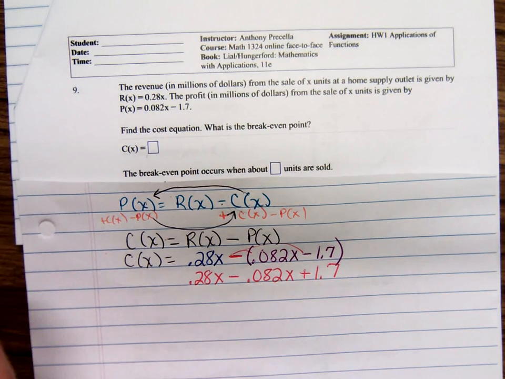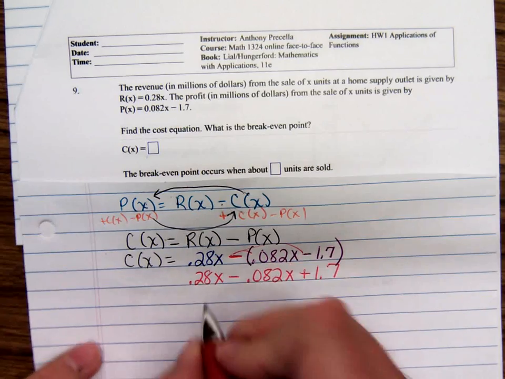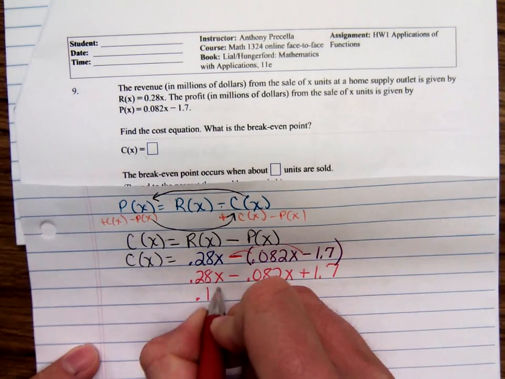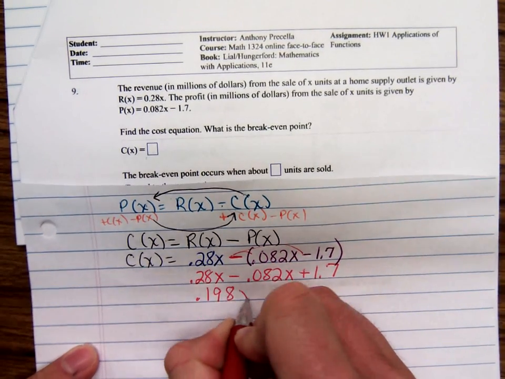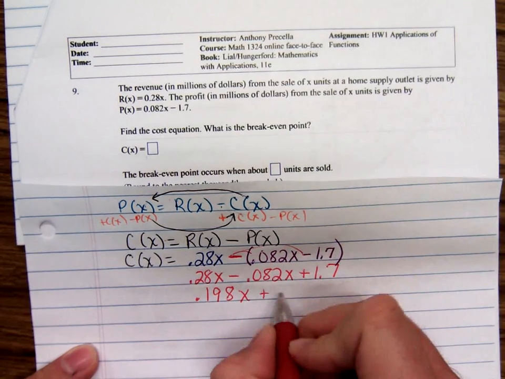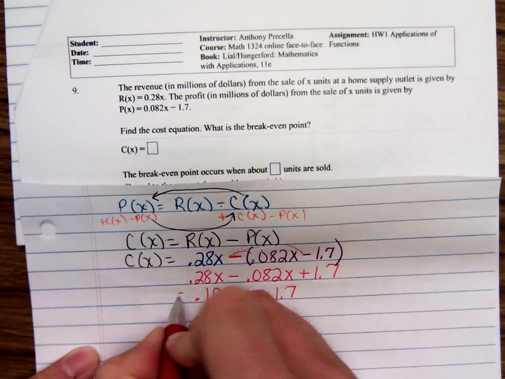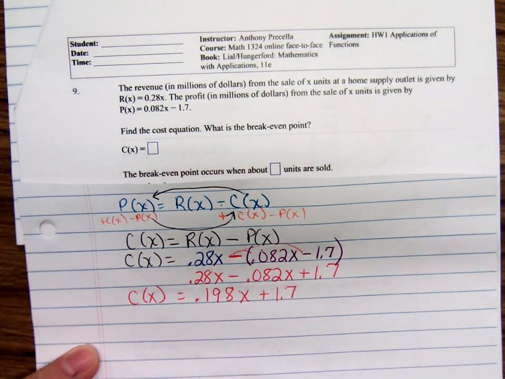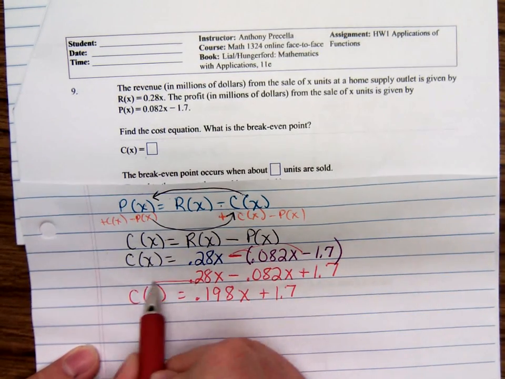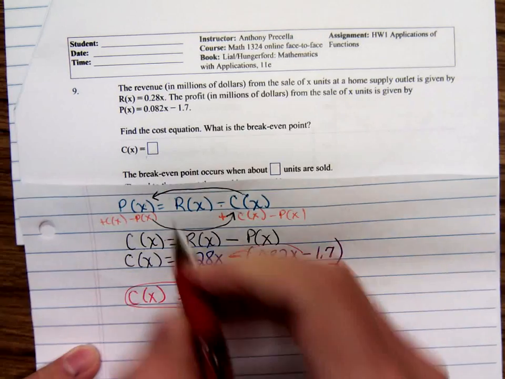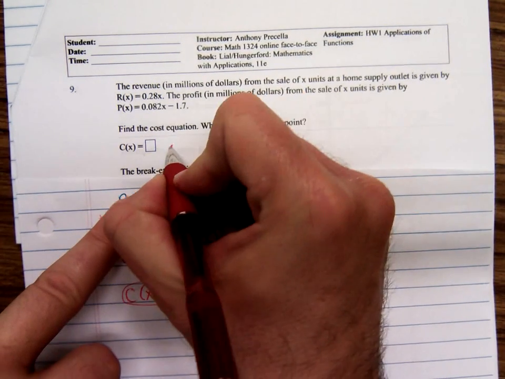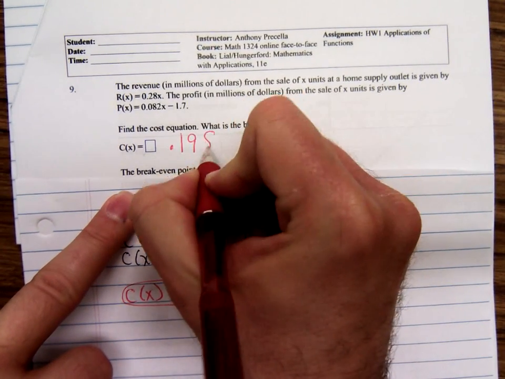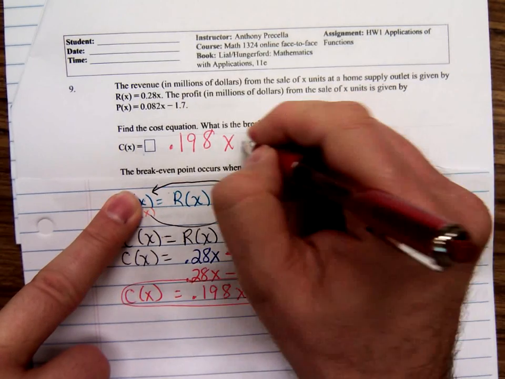That's a 0.198x plus 1.7. That's our cost function. And we'll put it right here.